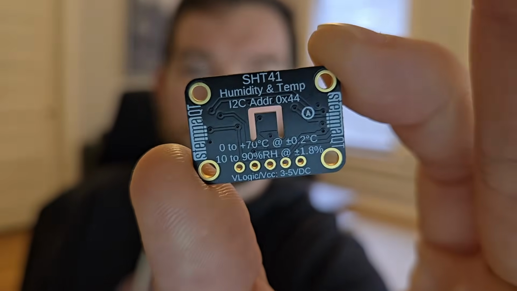In this example, I'll be using an SHT41, which measures temperature and humidity. This one is from Adafruit. It's about $6. They have a lot of varieties of this. They have temperature only, temperature humidity, they have CO2, VOC, lumens, decibels, all types of things in the maker community. So there's a plethora of offerings, and you could tweak this example to fit any of those.